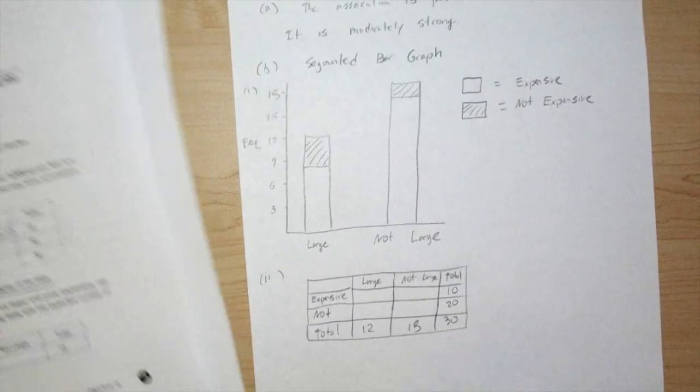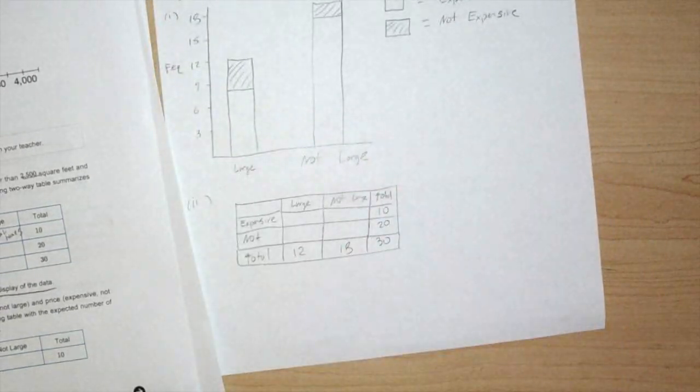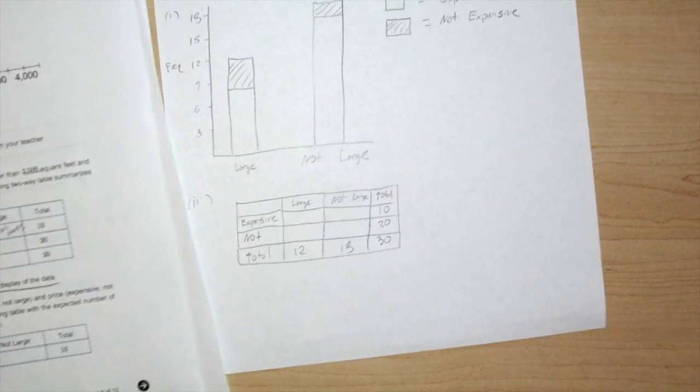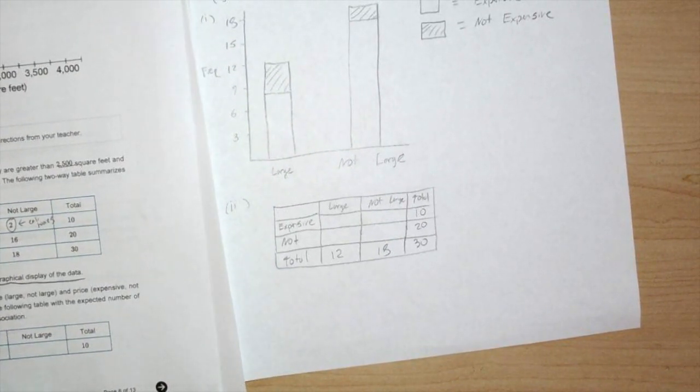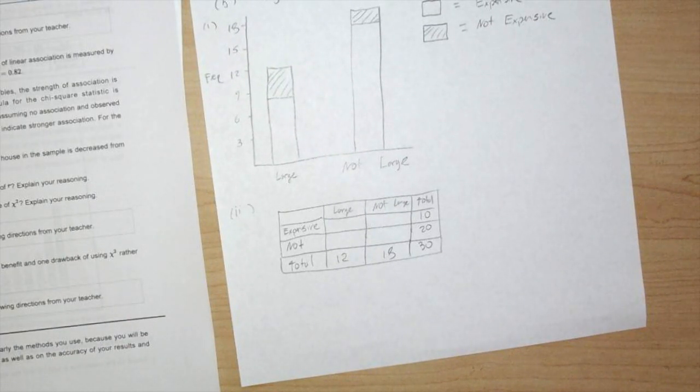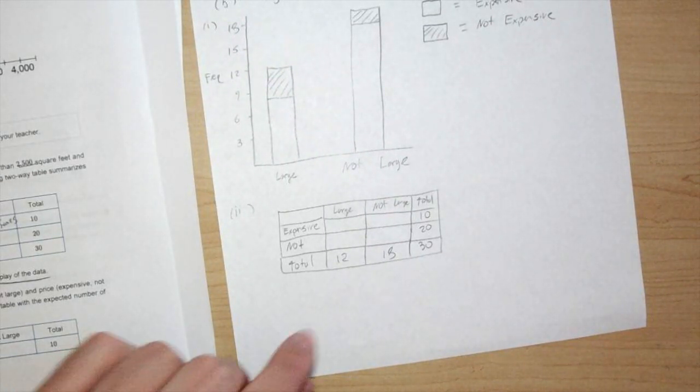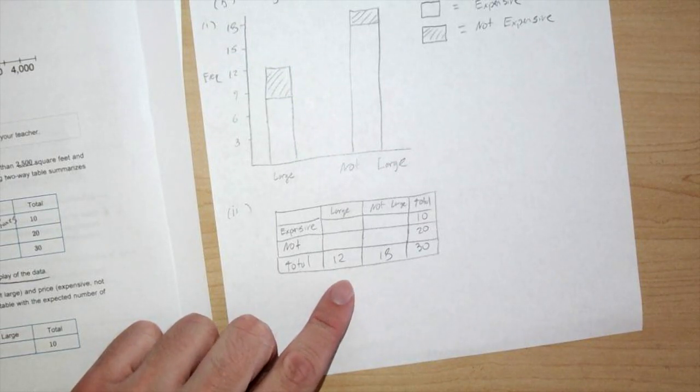Okay, so for the second part of this, it's saying that we're going to assume that there's no association between being expensive and being a large house. And the opposite of that is what's called independence. I guess it doesn't even say that, but we are supposed to now fill this table in. We already know that there's an association.